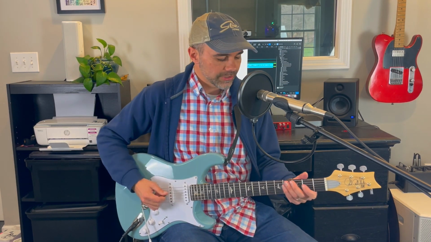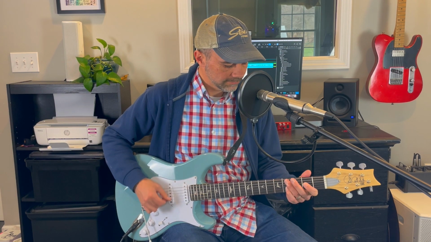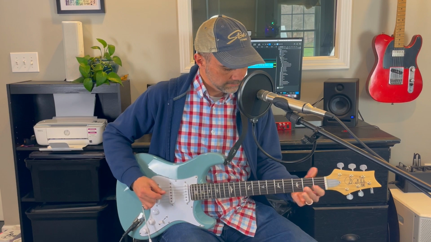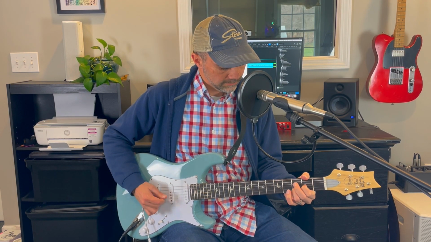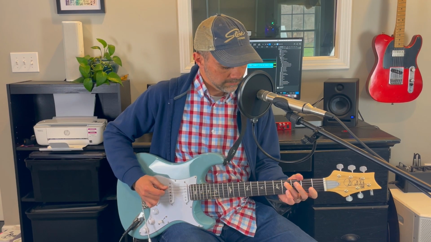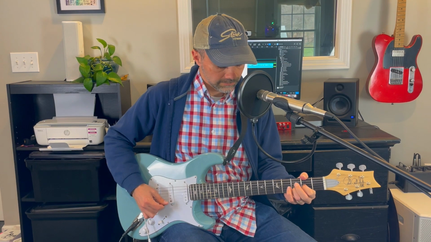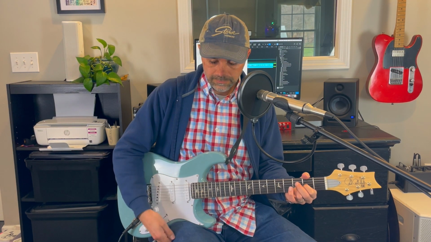Now you could also change up the bass notes of the inversions. So let's try that again. So I just kind of did a walking bass line down based on whatever chord it was, using that inversion.